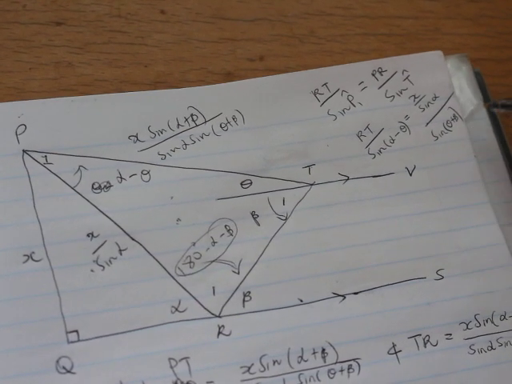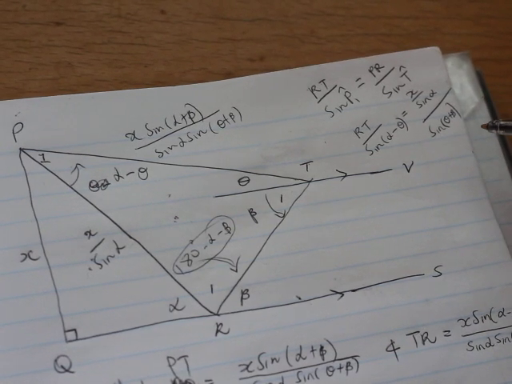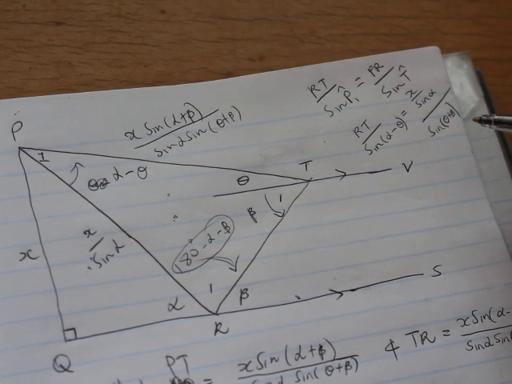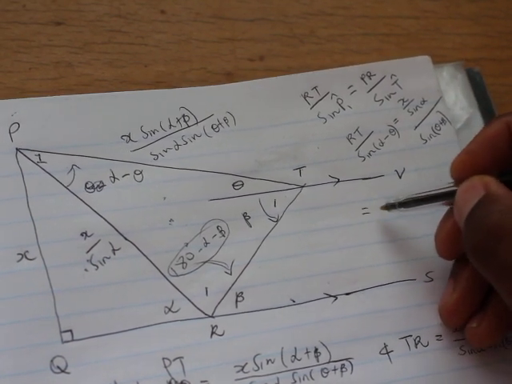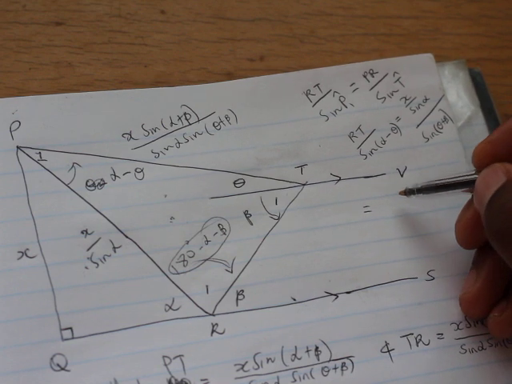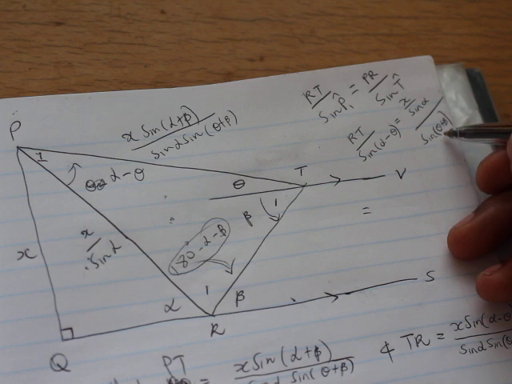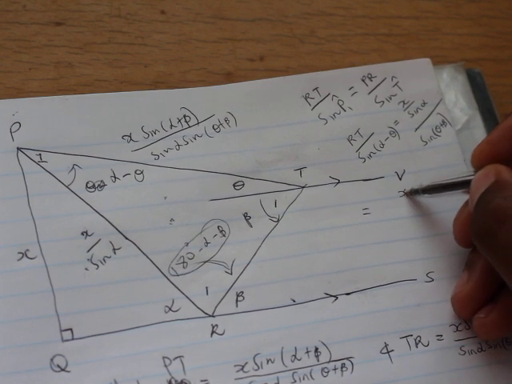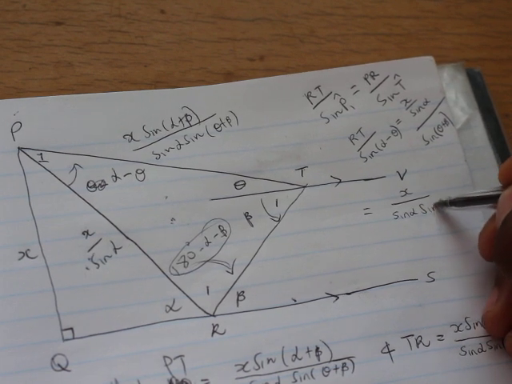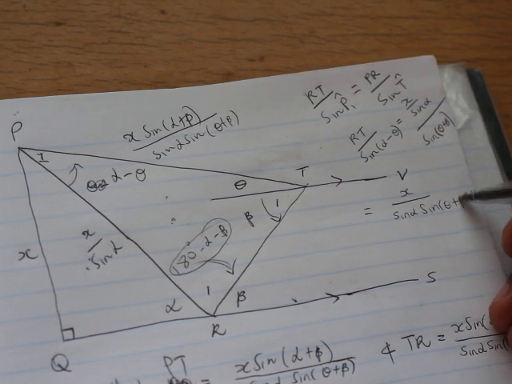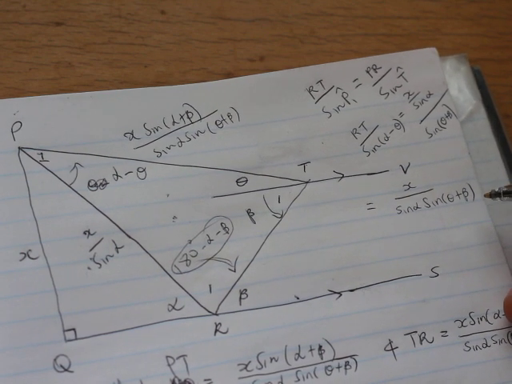Then we make everything the same with the formula. On the right hand side, it's just x over sine of alpha divided by the sine of that, so the answer is x over sine of alpha, the sine of theta plus beta. That's the right hand side.